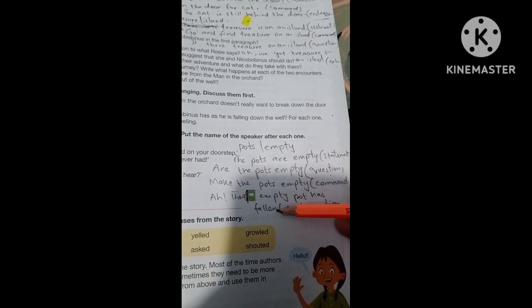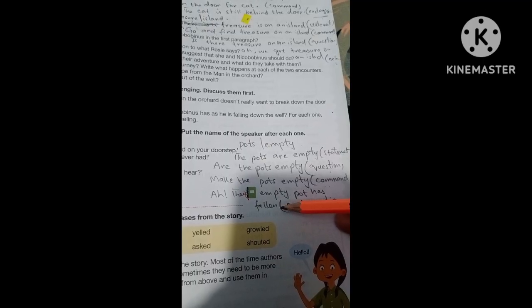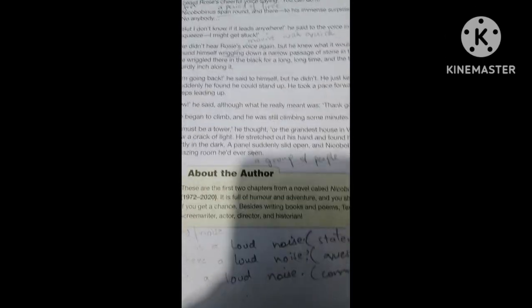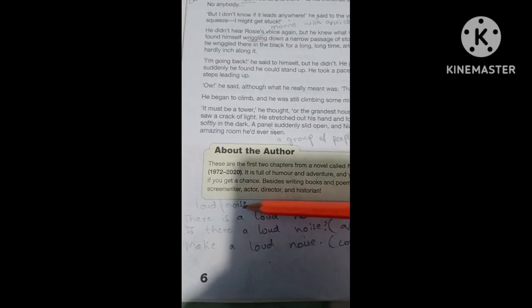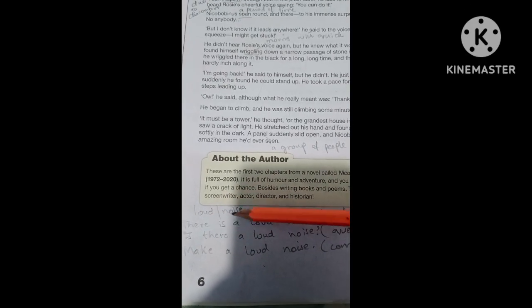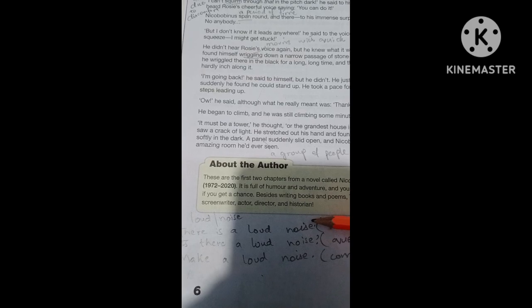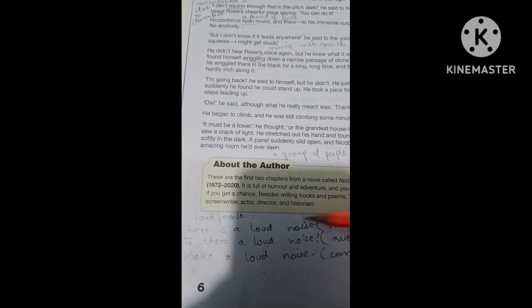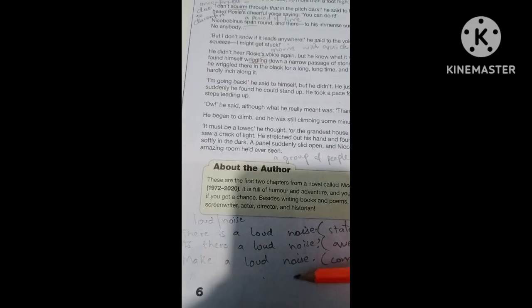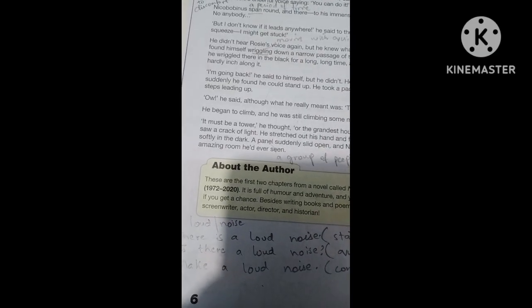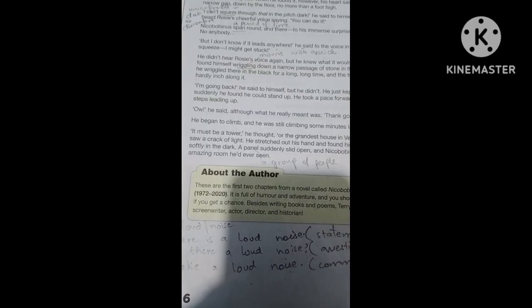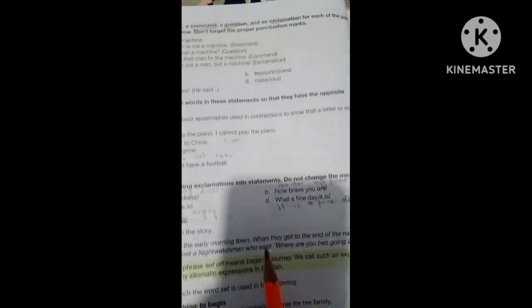The empty pot has fallen! Surprising news, sudden news, sad news, exclamation. The last pair is loud and noise. There is a loud noise. Statement. Is there a loud noise? Question. Make a loud noise. I am commanding. Now you have to produce one exclamation in which you are conveying surprising news. Just do it and then send me.